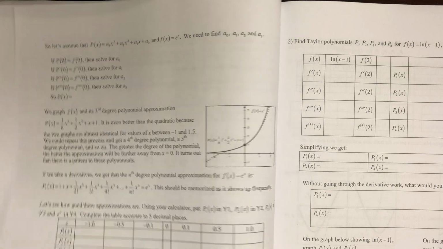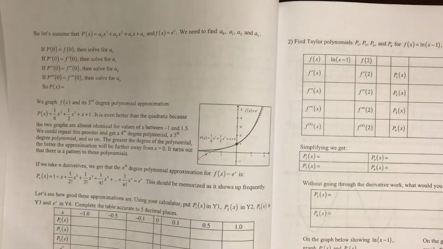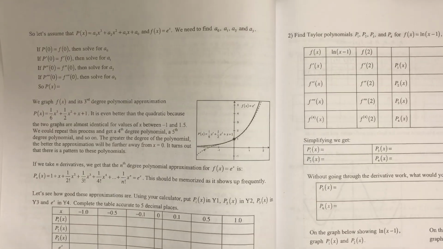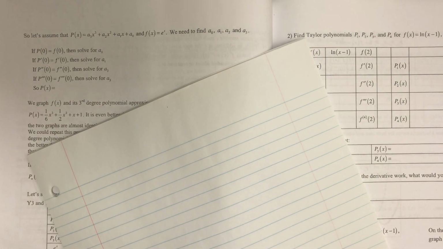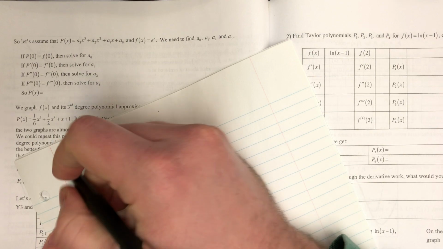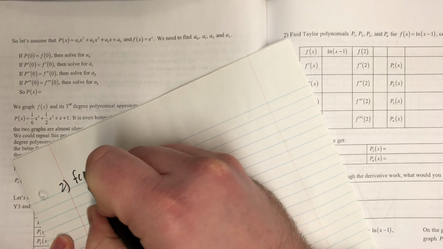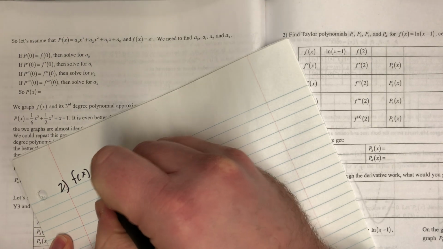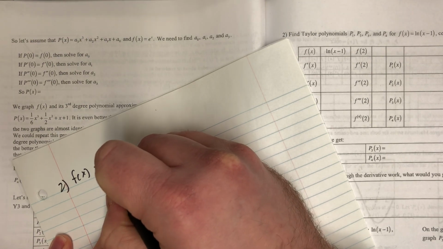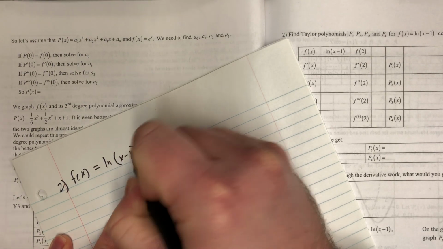We're in chapter 15. I'm going to start with example 2 because I did example 1 essentially in my other video. So I'm going to walk through step by step how I'm going to find my different approximating polynomials.